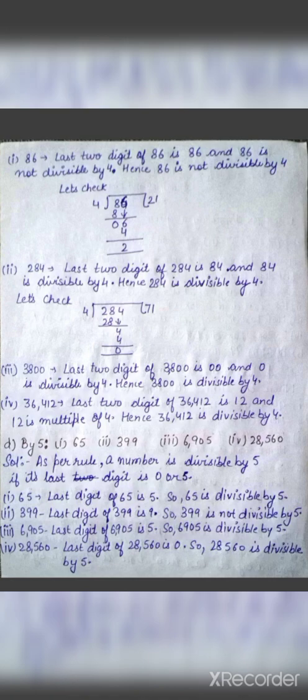So we can say that 86 is divisible by 4. Okay, so 284. Now we will check the last two digits of 284. The last two digits of 284 are 84, right? Now we will check whether 84 is divisible by 4. Yes, 84 is divisible by 4. So we can say that 284 is easily divisible by 4.